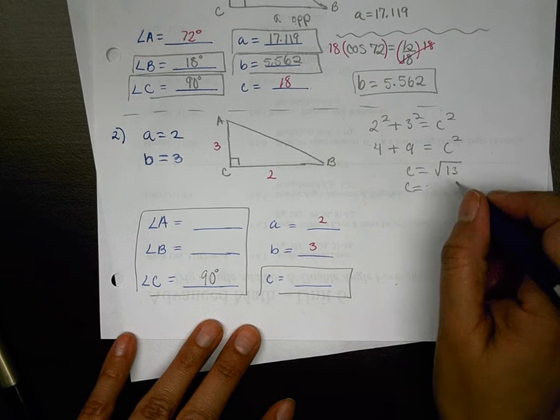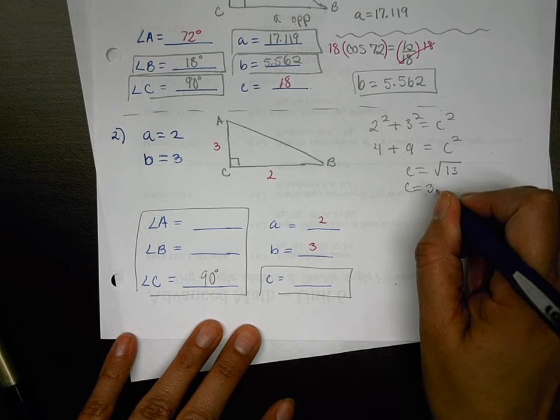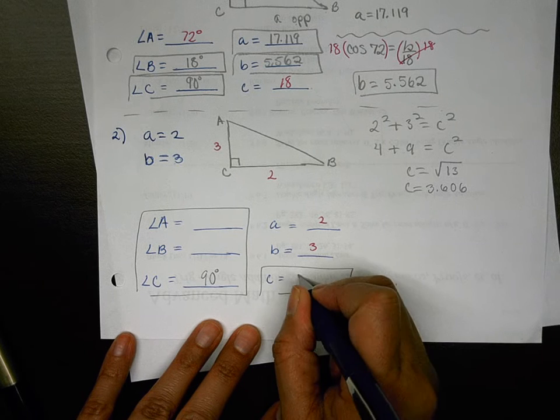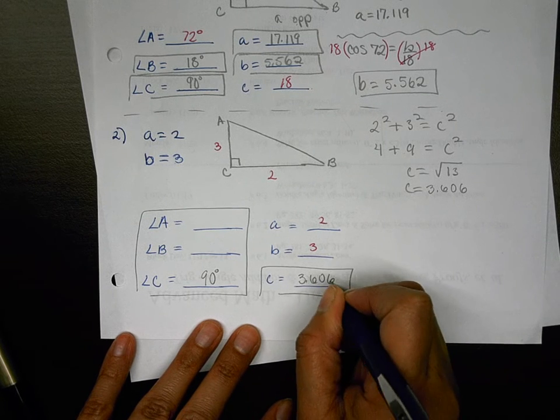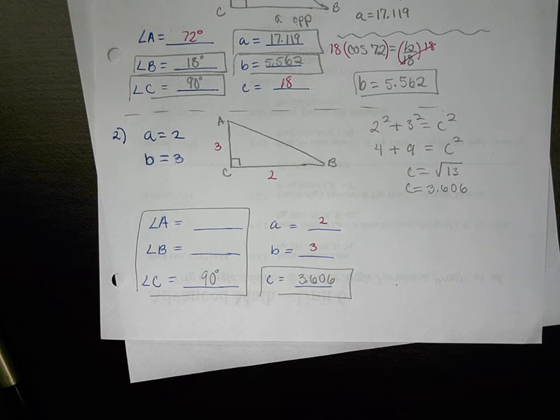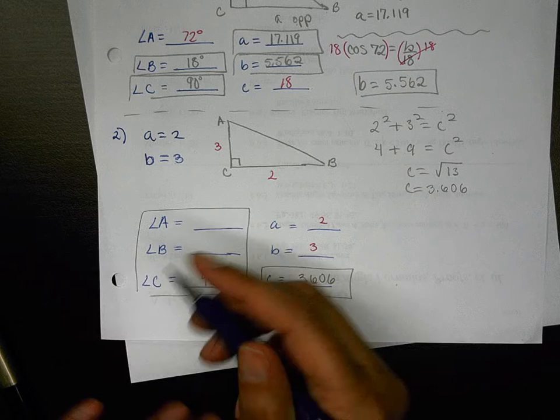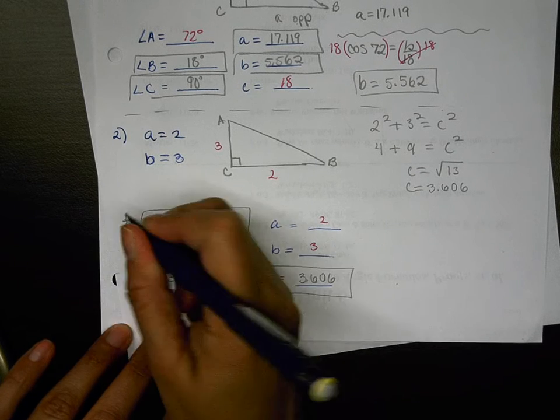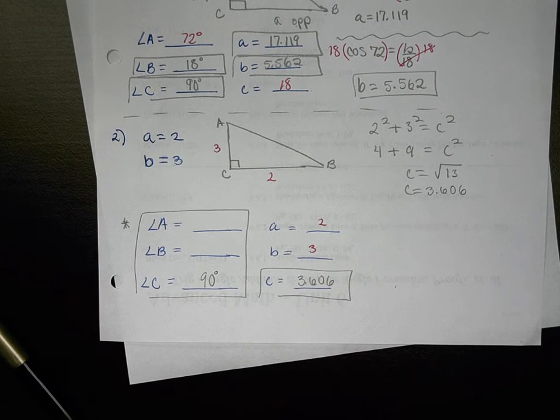3.606? Yes? And again, was that bigger than 2 and 3? Which it should be. Okay. Now, angle A and angle B. Do I have enough to add and subtract from 180? Okay. I'm going to put a star by angle A. It doesn't matter which one, A or B, whichever one you find first.